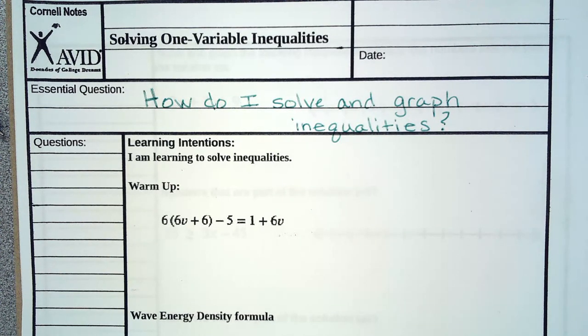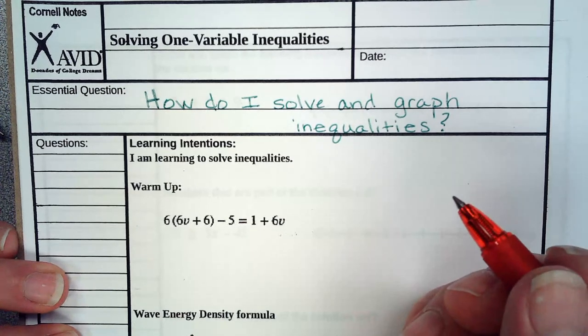Pause the video. If you can get them done on your own, then you know that you have the concept down. Pause the video now, please. Well, I hope you paused the video and tried to do it on your own.